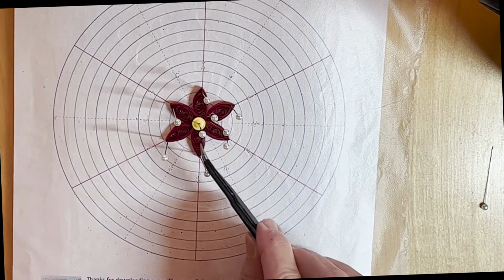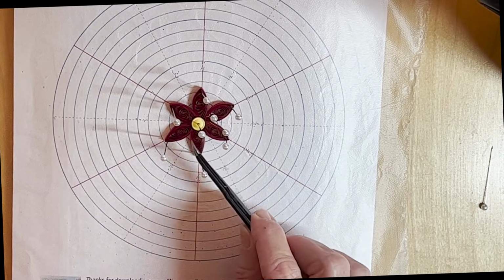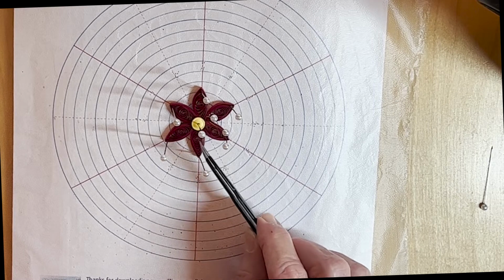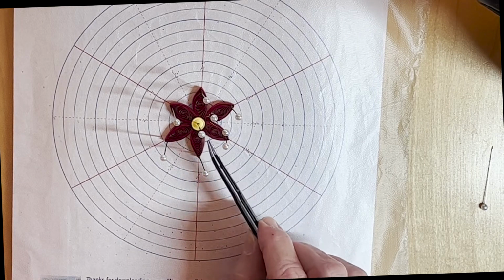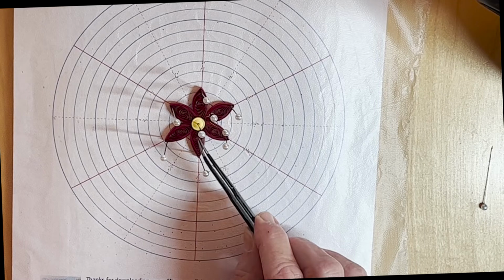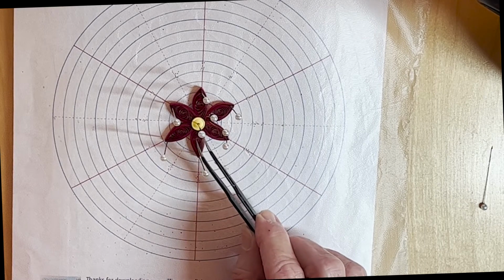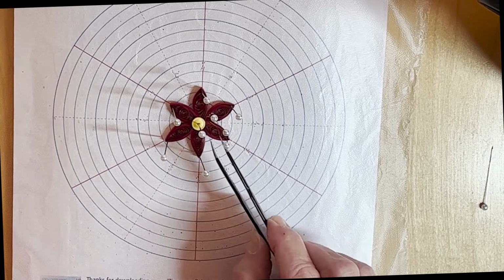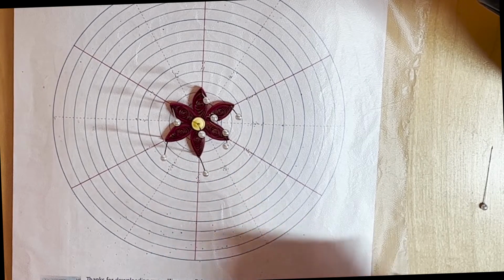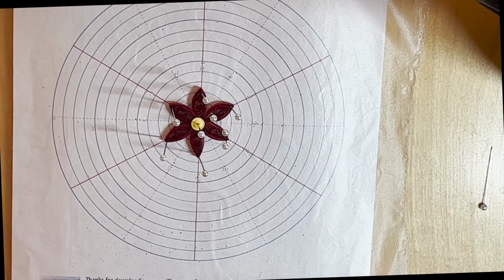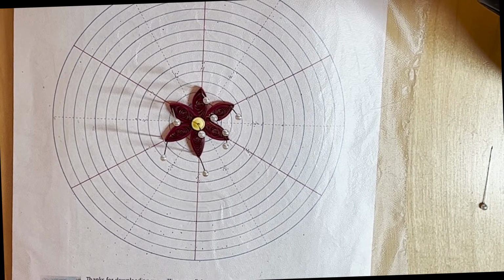But the centerpiece of this flower is going to add another level of stability to the entire piece, because now you've got glue holding the points of the petals together, you've got some glue on the side of each petal, and then you've got glue on the bottom of this centerpiece. So this is going to be a very stable flower when it's done. So I'm going to let that dry for about 10 minutes and then come back.